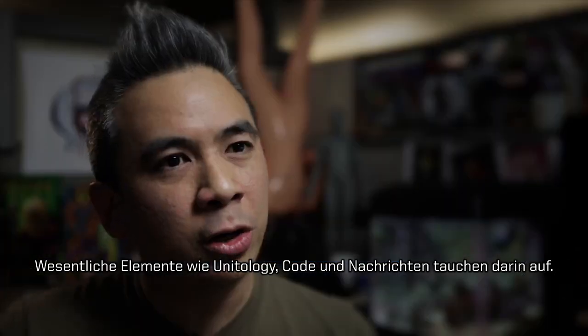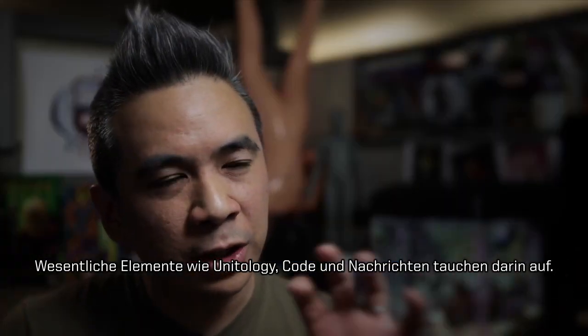And you see marker elements and like Unitology code and messages in there.